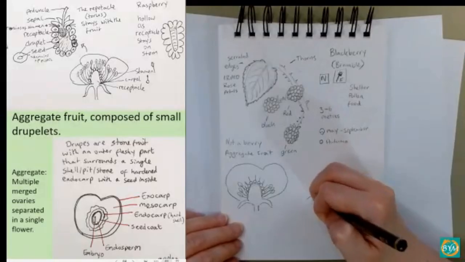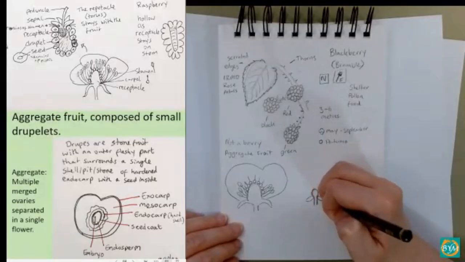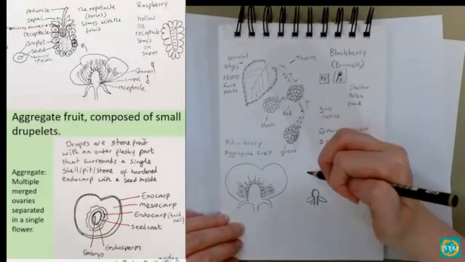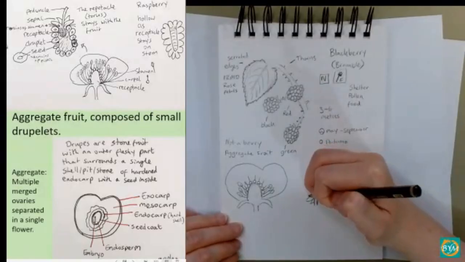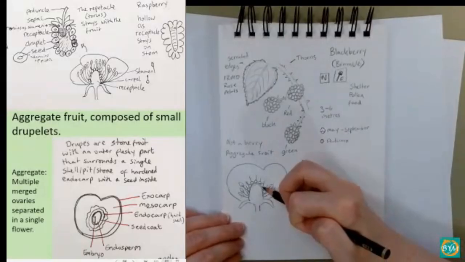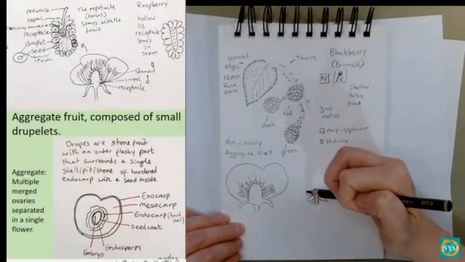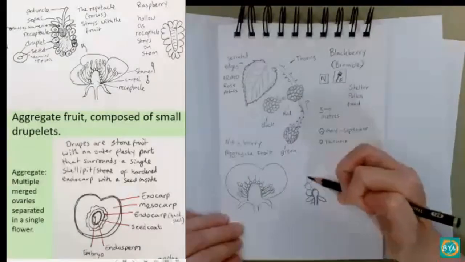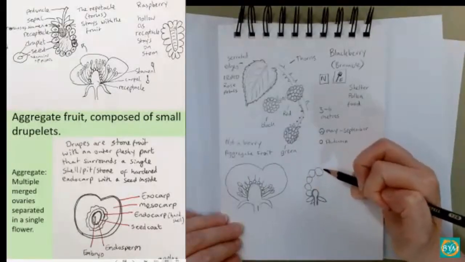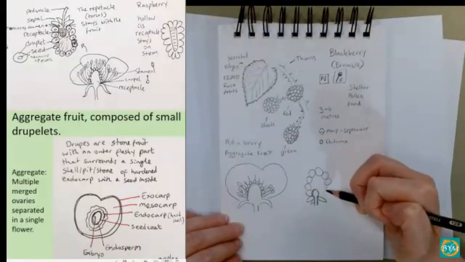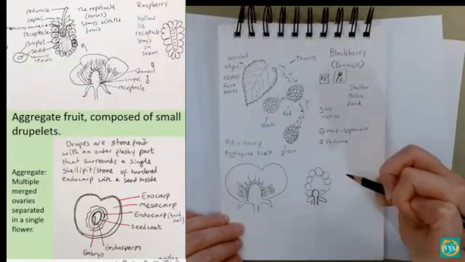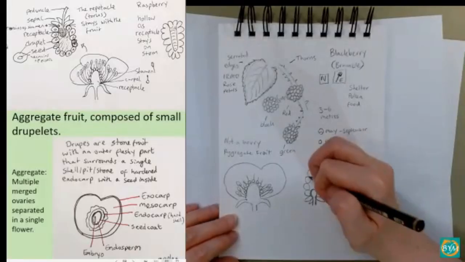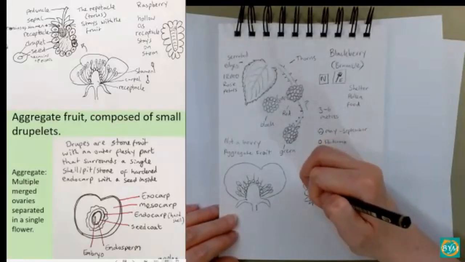We've still got the sepals at the top. And then all of these little ovaries have now merged together to form the fruit. And inside each of those is a little seed.